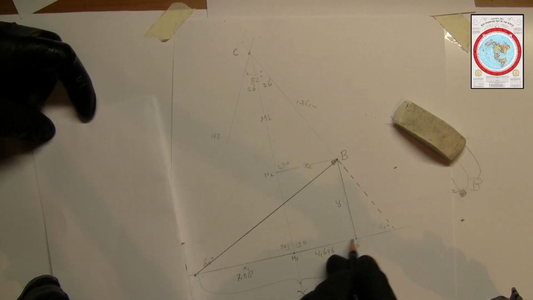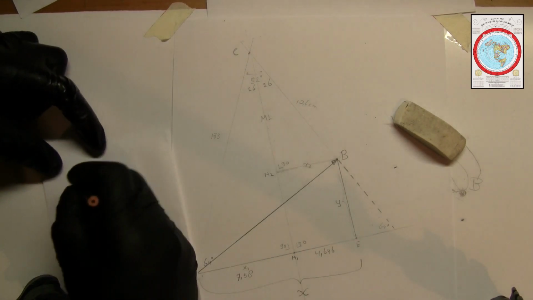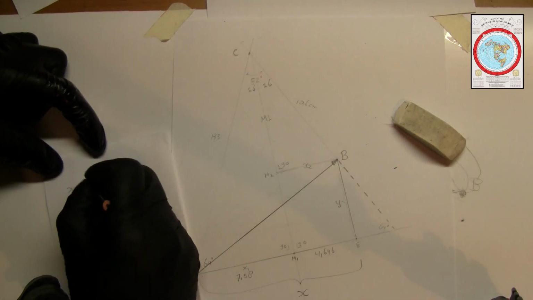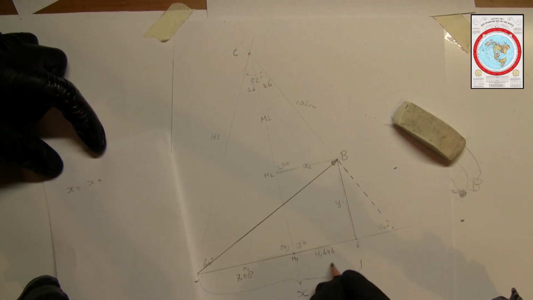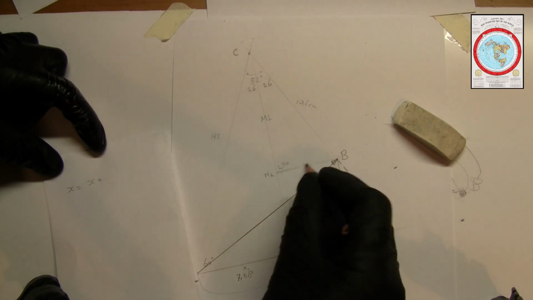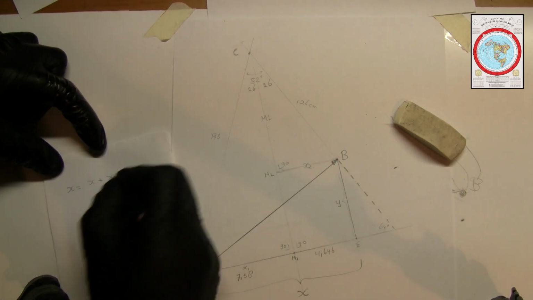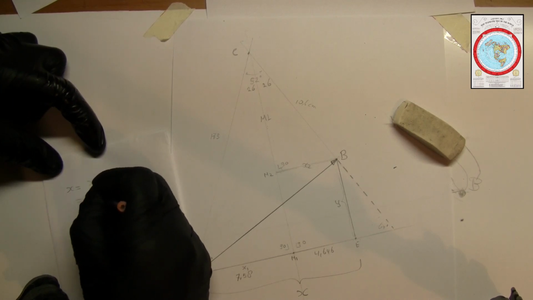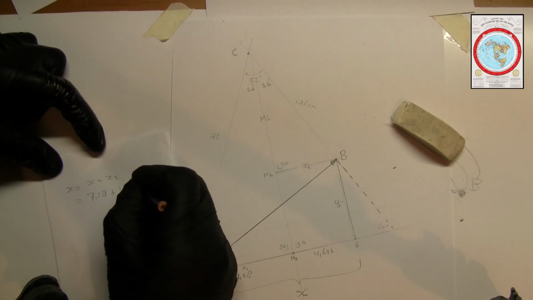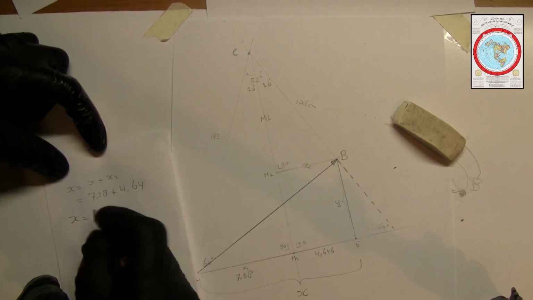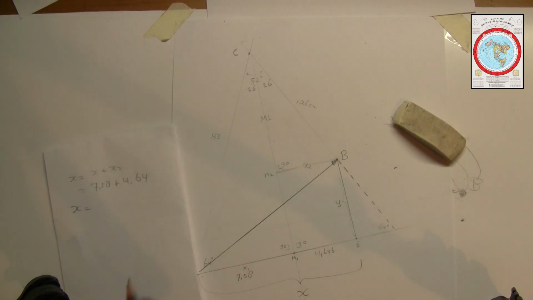So X, that is the distance from A to E, is X1 plus X2. It's the same distance as M to B. This is X2. So it will be 7.58 plus 4.64. So X is, and you can do the math, and again use all the digits, it's much more accurate.